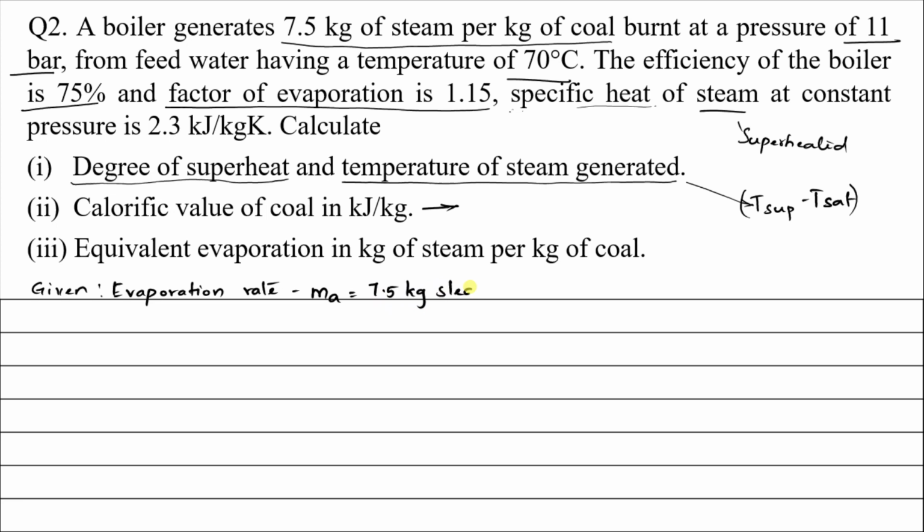It is denoted by MA, and that is 7.5 kg steam per kg coal. Then the pressure, PS, is given as 11 bar.